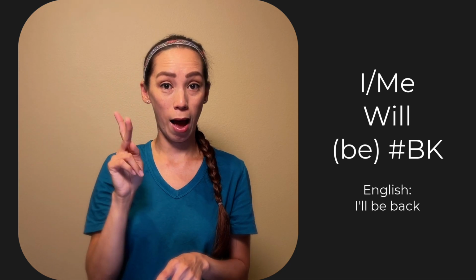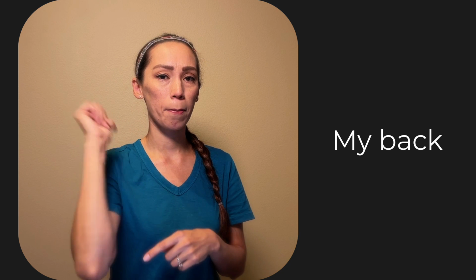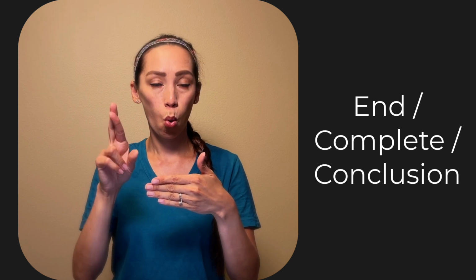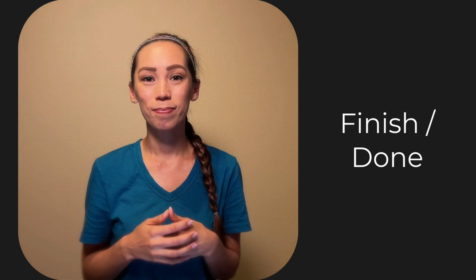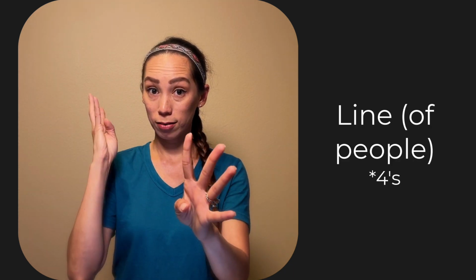Next word is back. Back, like BK. Or if you're talking about my back hurts, you would use the A hand shape for back. End. So this could mean completion, or you can sign finish. The sign for a line. So if you're talking about a line that you're waiting in, it would be the 4 hand shapes.